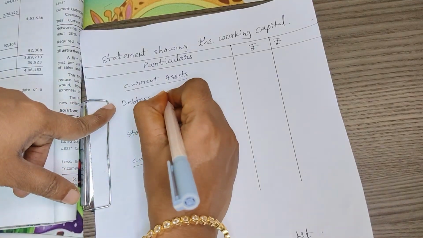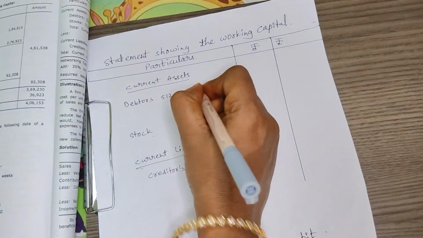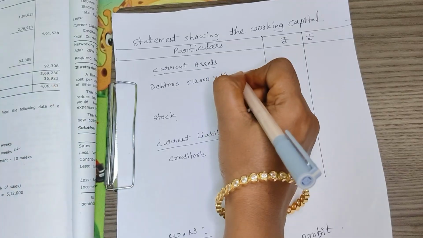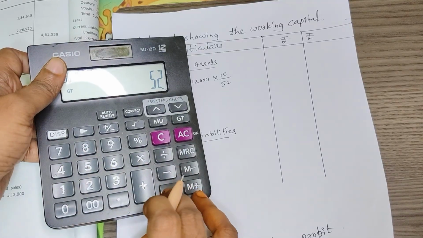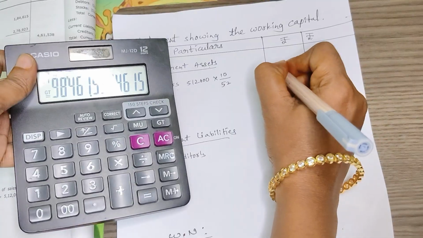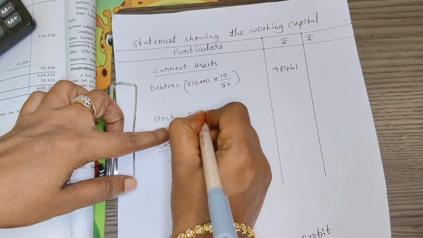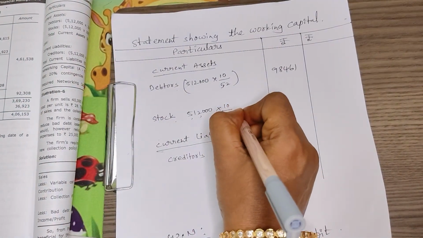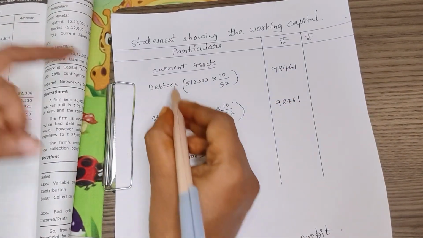5,12,000 into what is the credit period of debtors? 10 weeks. So 10 divided by 52, as total weeks are 52 weeks in a year. So what is the value? 5,12,000 into 10 divided by 52 is 98,461. Then stock. How to calculate stock? Same. What is the total cost? 5,12,000 into what is the credit period of stock? Here stock holding period is 10 weeks. 10 divided by 52. So here also you will get the same value, 98,461. So these two are the current assets.